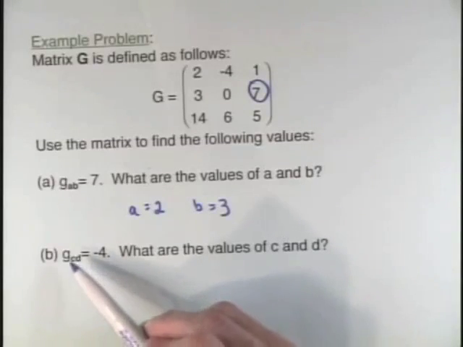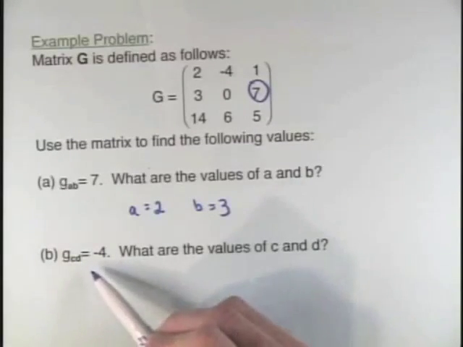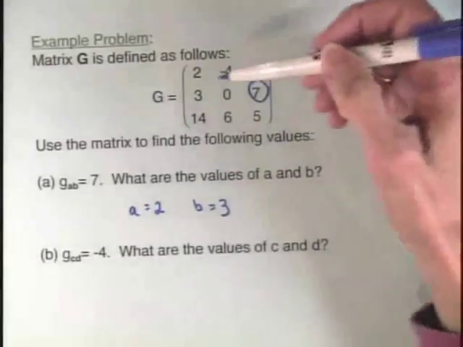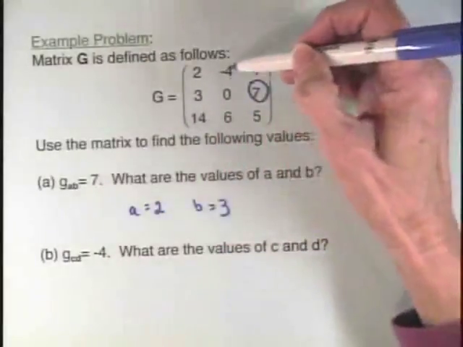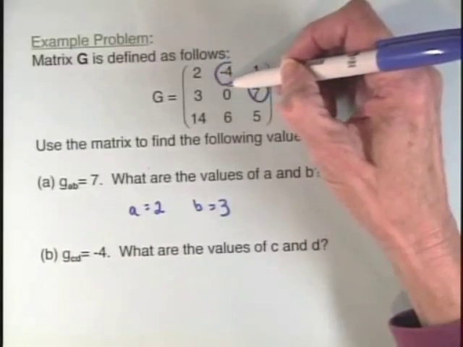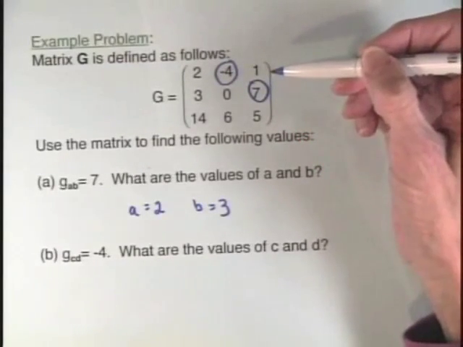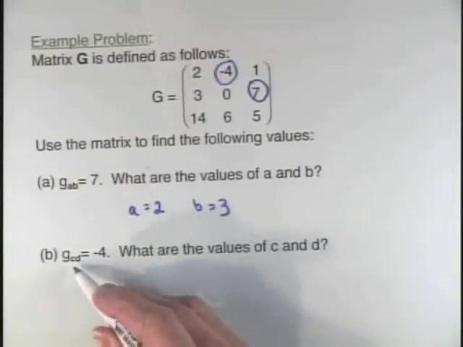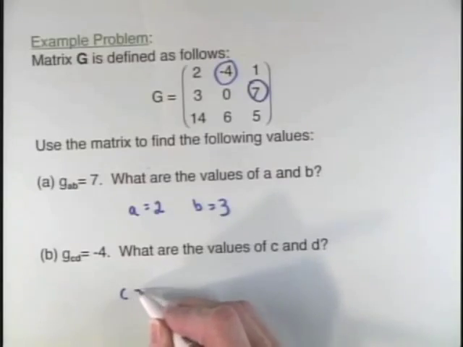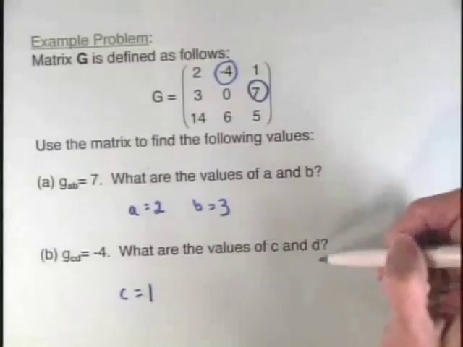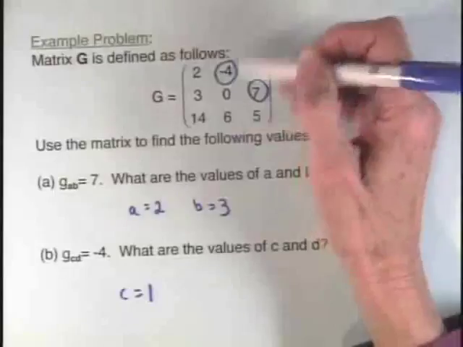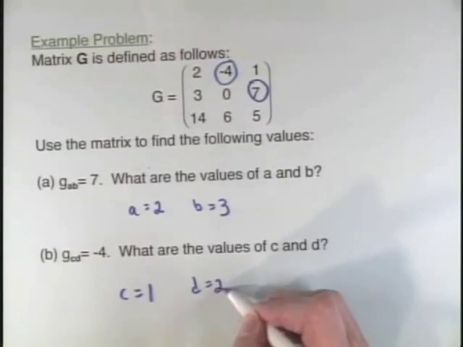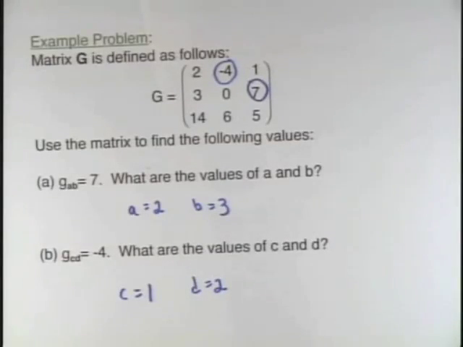The second example, G sub CD equals -4. What are the values of C and D? -4 is in the first row, second column. So the first row is the first subscript, C equals 1. The second column would be the second subscript D, which is 2. So C equals 1 and D equals 2.